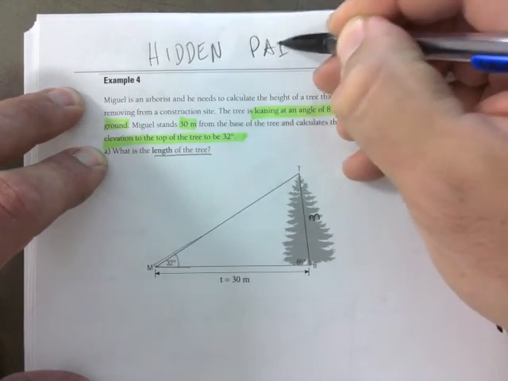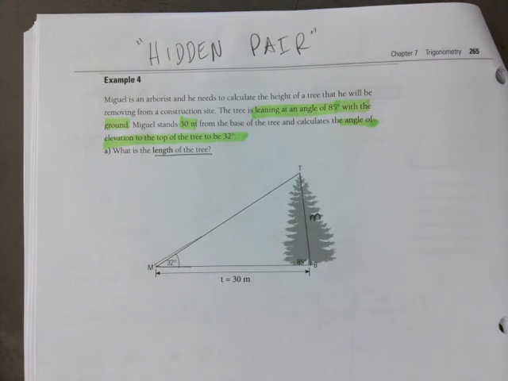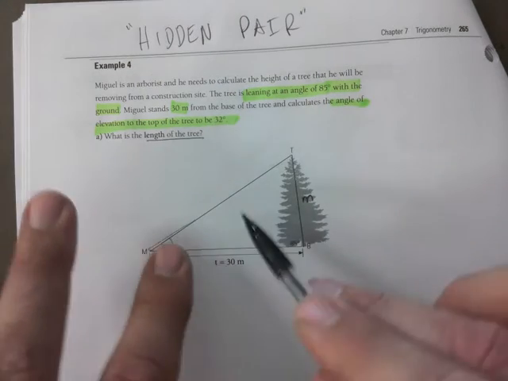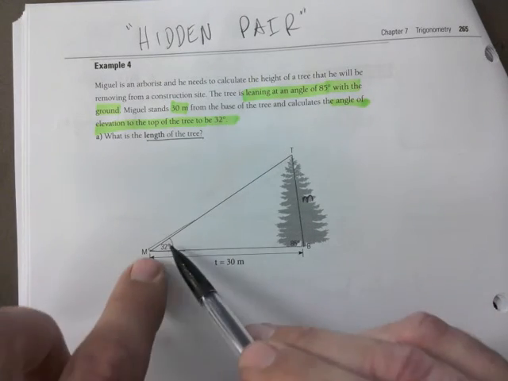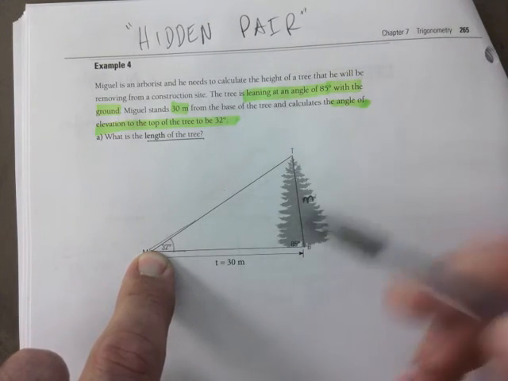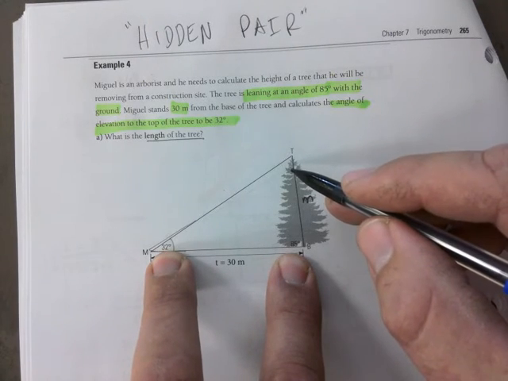That's why I said I'm just going to wait for now. Hidden pair, okay? So what does that mean, Mr. Dirksen, hidden pair? I don't know what you're talking about. Is there at first glance a pair in this triangle? I know this angle, don't know this side. Know this angle, don't know this side. But when you have two angles, you really have the third one, don't you?